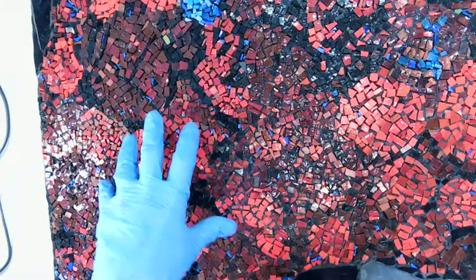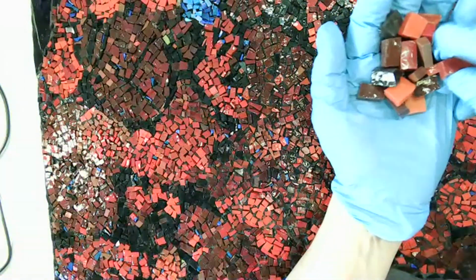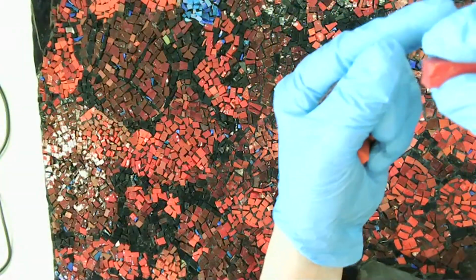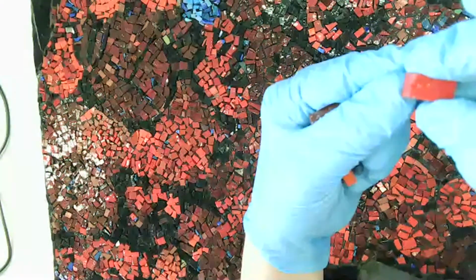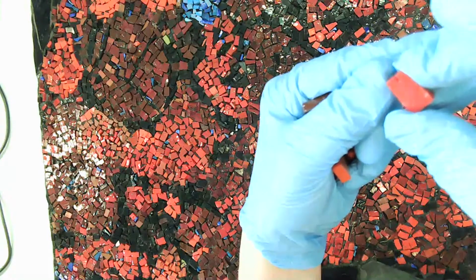But you can't with Smalti because of those natural little glass bubbles that occur. They would get filled. Look at this. You can kind of just see that, right? The little imperfections which make it so gorgeous.